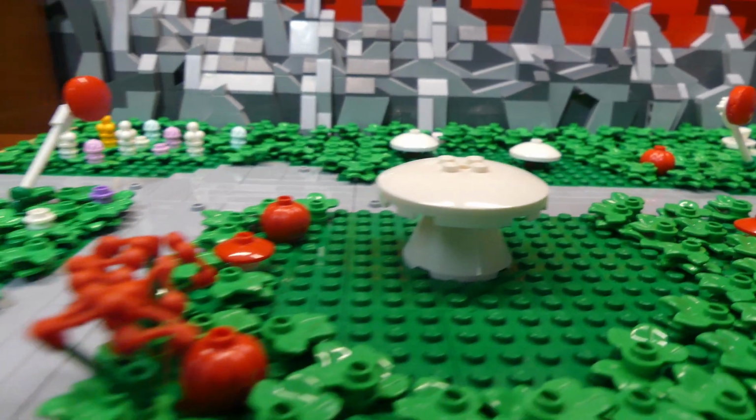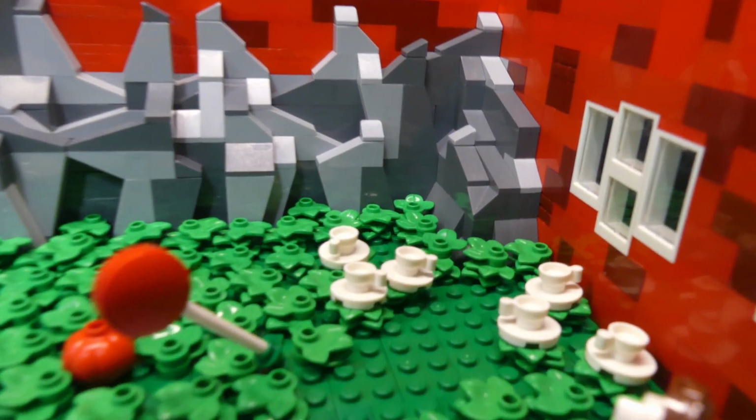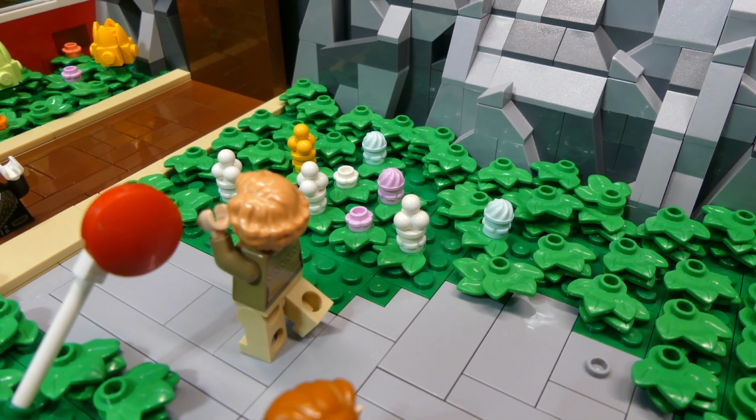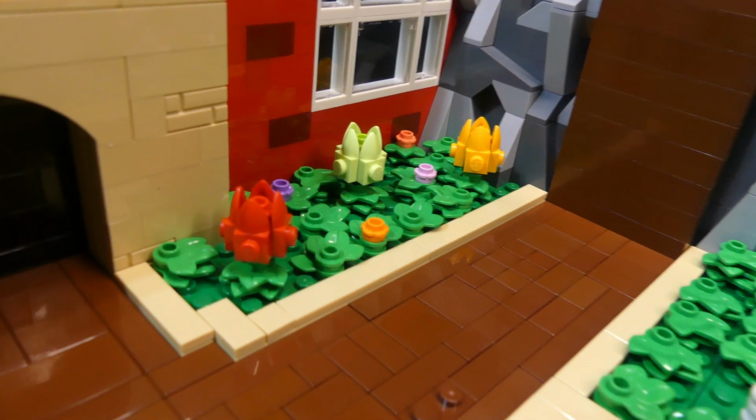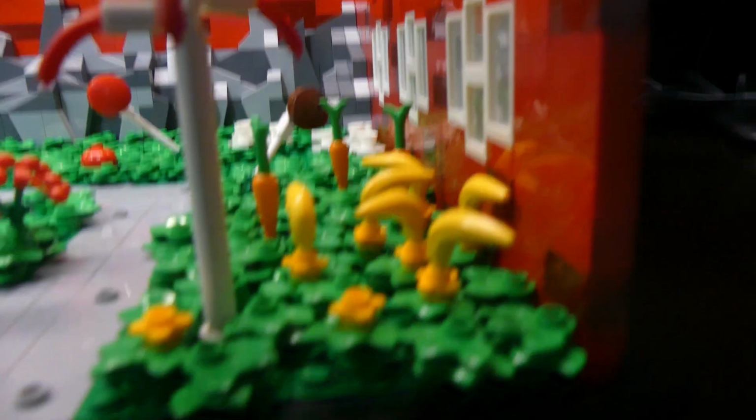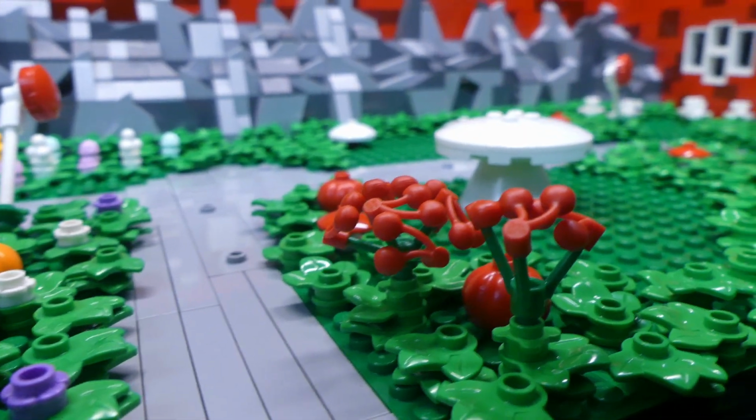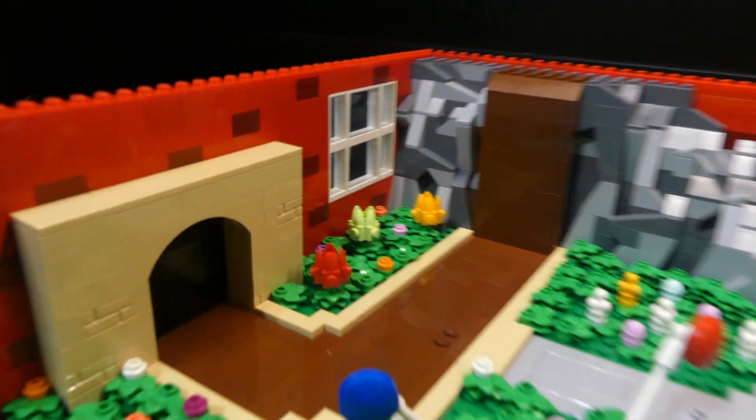I added some big marshmallow mushrooms. I added the edible cups in the back. I added some ice cream stuff and some marshmallows and flowers. Then I added some big pumpkins and bananas and carrots, and I added some grape bushes. But now that it was all decked out with candy, I needed to add some figures.